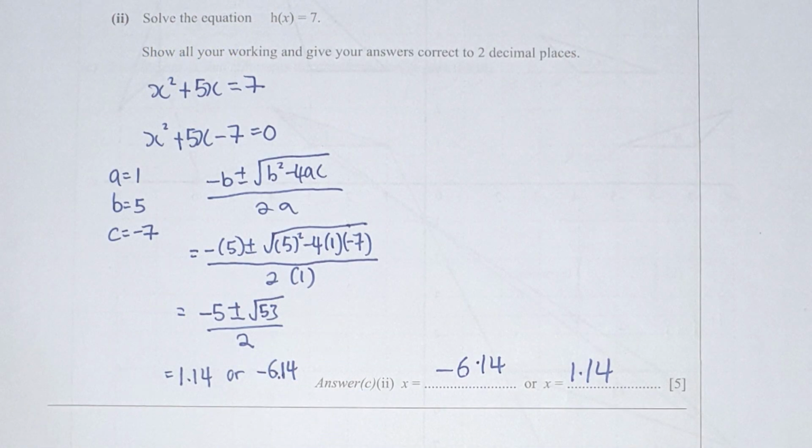Solve the equation. So this one we will be using the quadratic formula. So h(x) is actually x squared plus 5x equals 7. Shift the 7 to the other side, your a will be 1, b is 5, and c is -7. So substitute into its respective a, b, and c values, you will get 1.14 or -6.14.